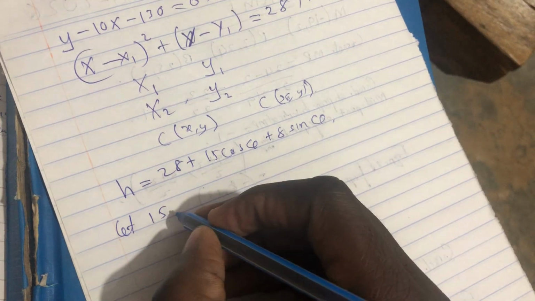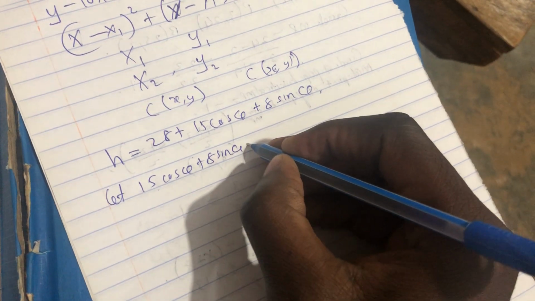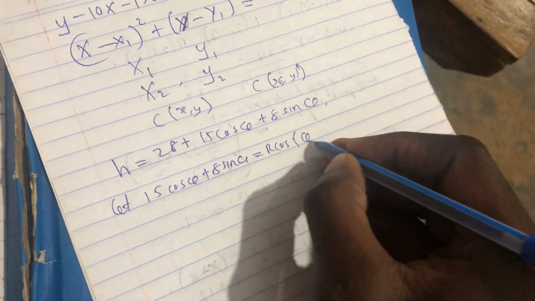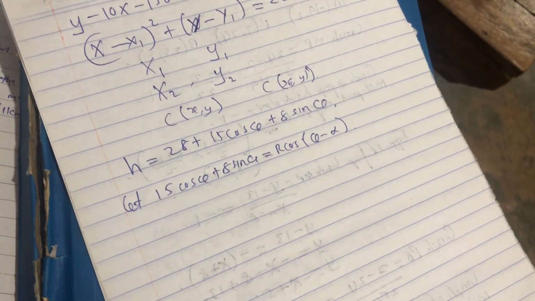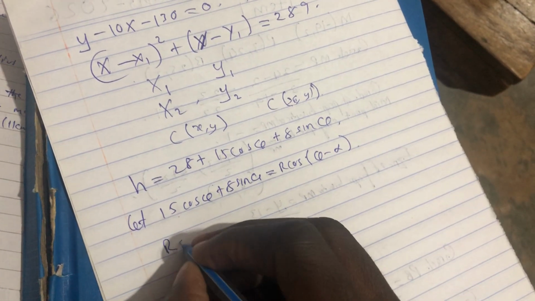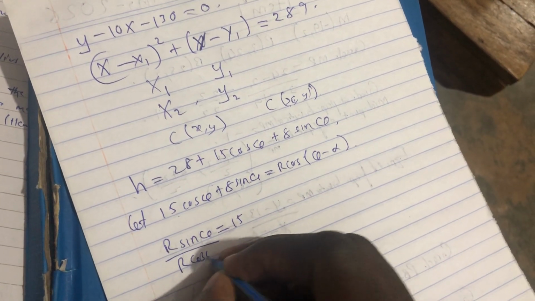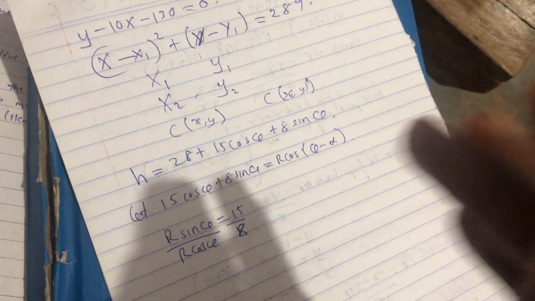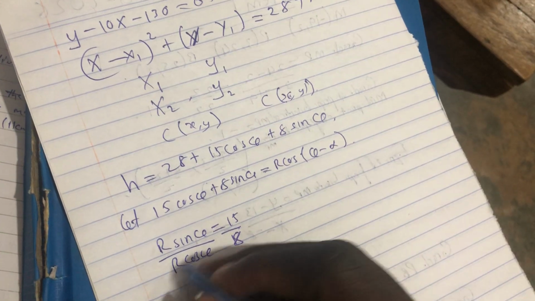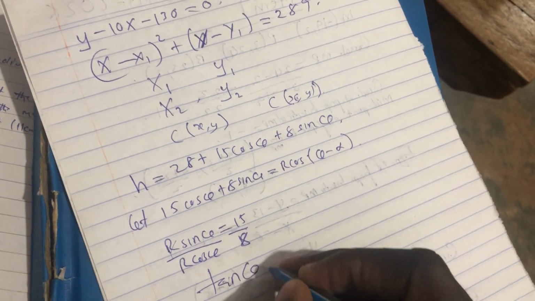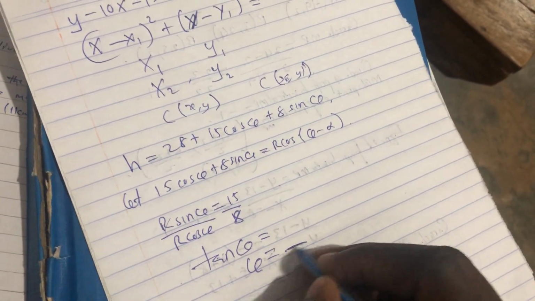You let this 15 cos theta plus 8 sine theta be equal to r cos(theta minus alpha). And that is how it is. Are we together? It is done already. So my r sine alpha is equal to 15, and my r cos alpha is equal to 8. I substitute it to find my, are we together? To find my theta. This and this cancel, and we are left with tan theta, which is going to be equal to, substitute it to get your theta down here.